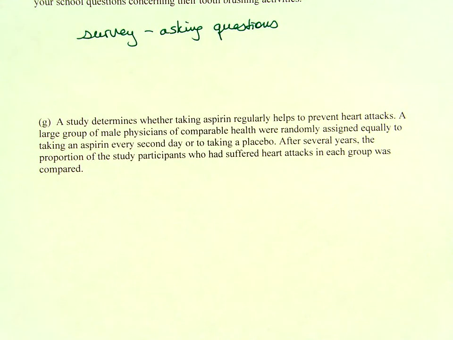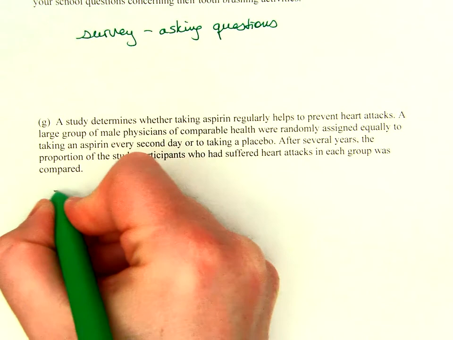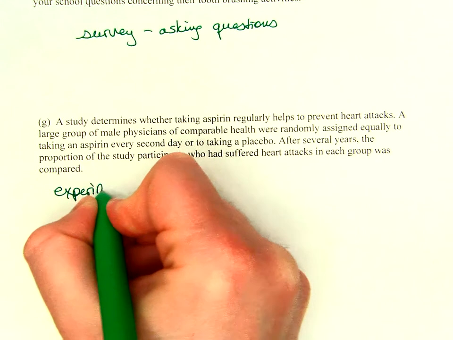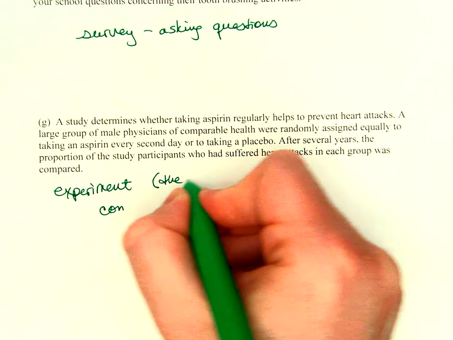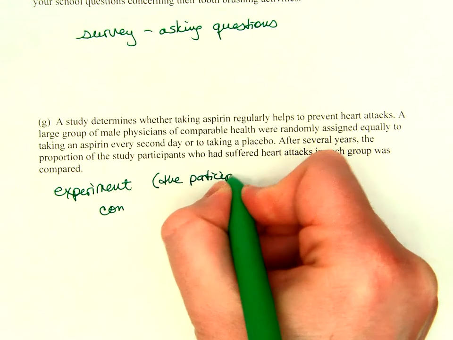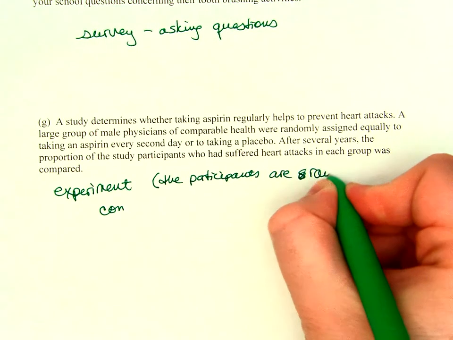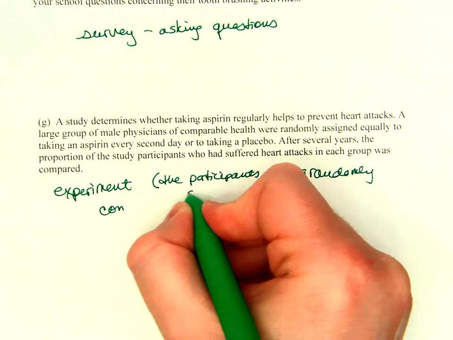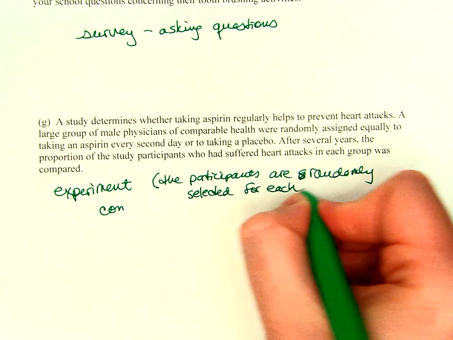After several years, the proportion of the study participants who had suffered heart attacks in each group was compared. Well, this is an experiment because the people running it are randomly assigning the male physicians to the 2 different groups. The participants are randomly selected for each group and told what to take.